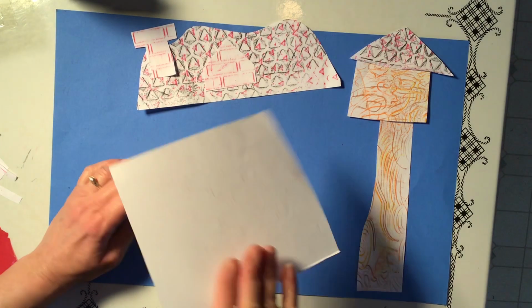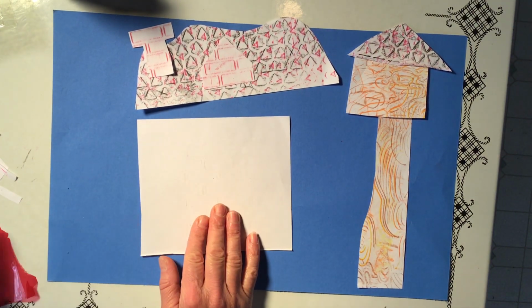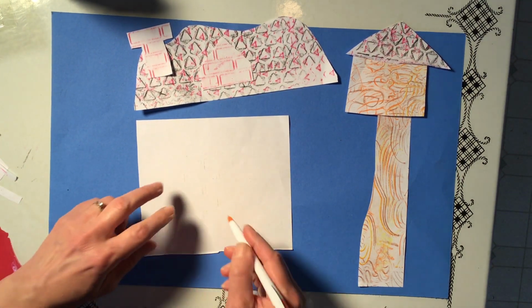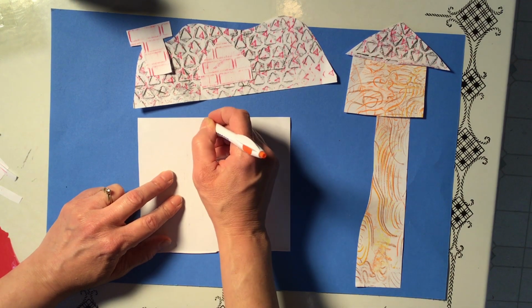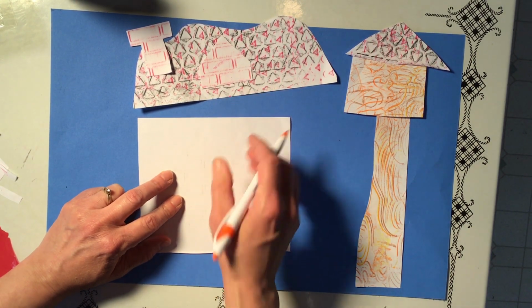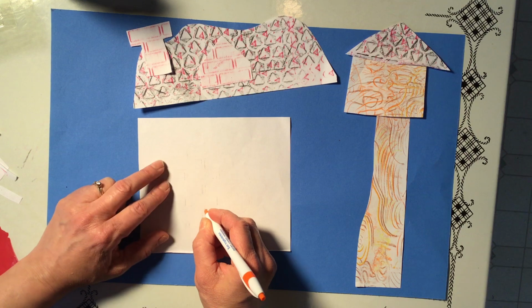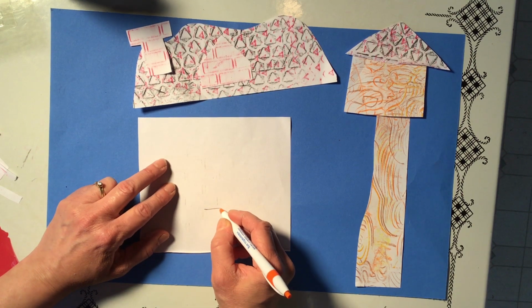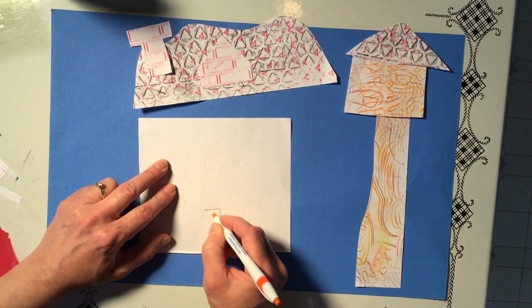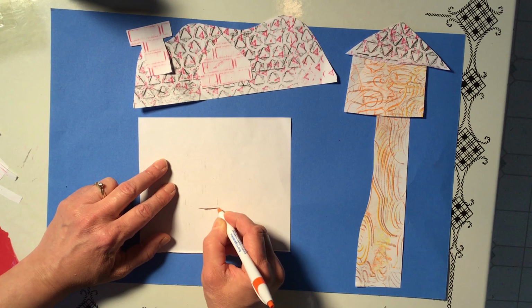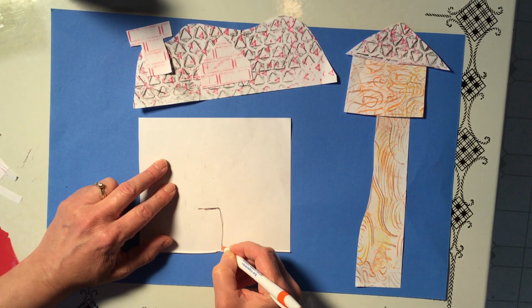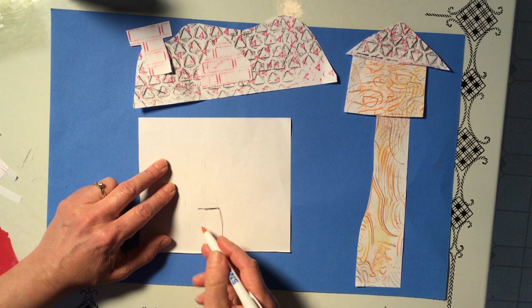So what I'm going to do is turn it over, actually, to draw a door on. Now I don't want it to be all the way up to the top. I would like to have it be a couple levels. So I'm going to make a door like this. Now the way I'm going to make a door is I'm not going to cut all the way.